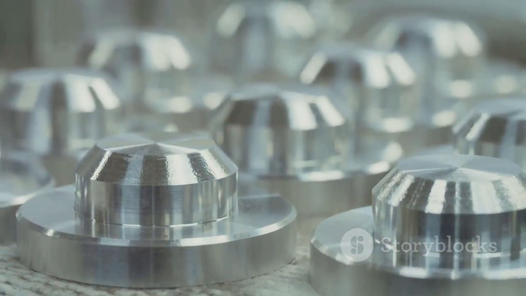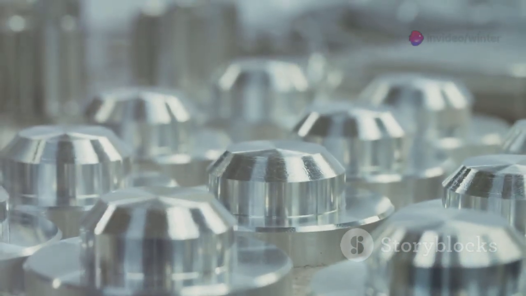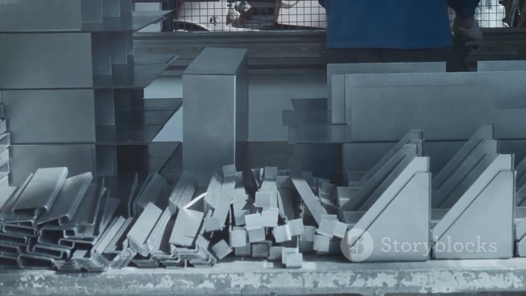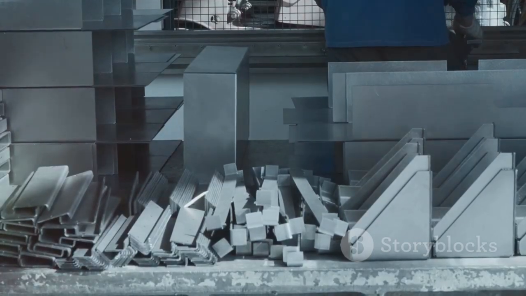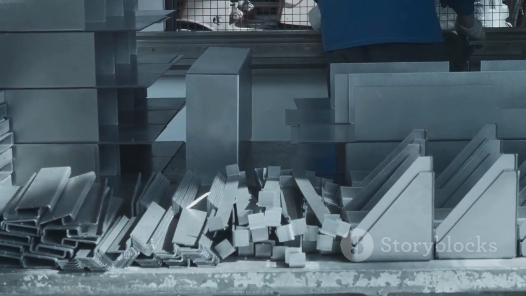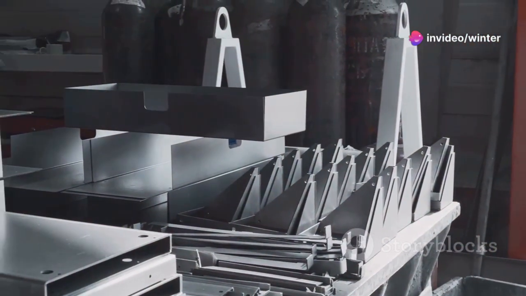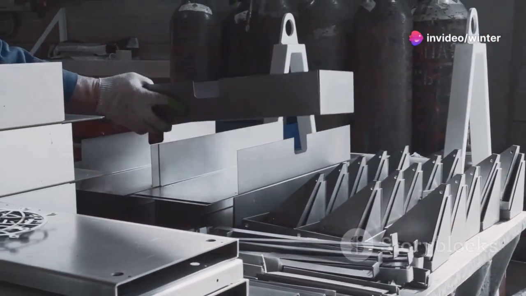Standardization is your secret weapon for saving money and time. Custom mold components are slow and expensive. Use off-the-shelf parts whenever possible. Standard mold bases from companies like DME or Hasco are cheaper and faster than custom builds.